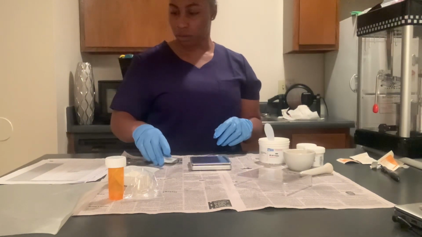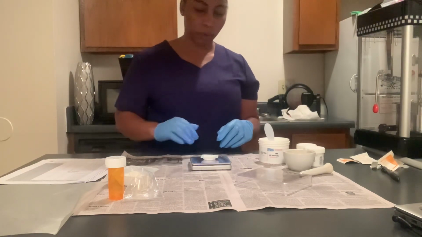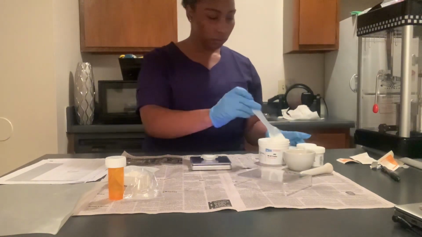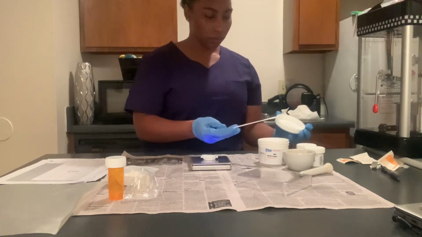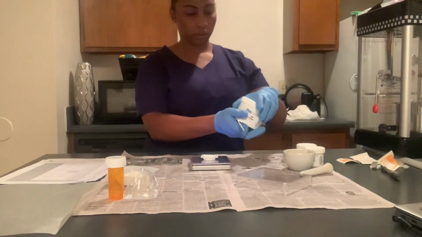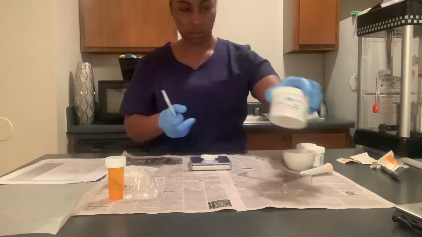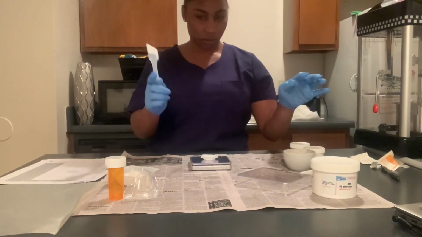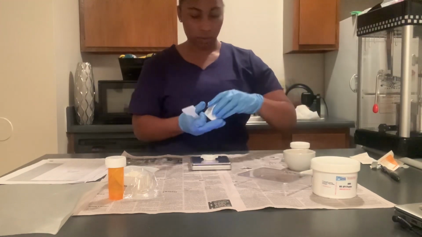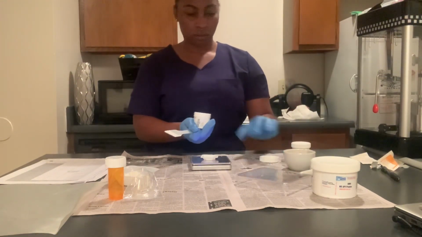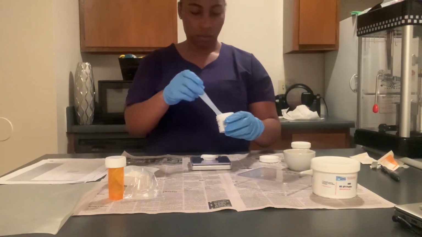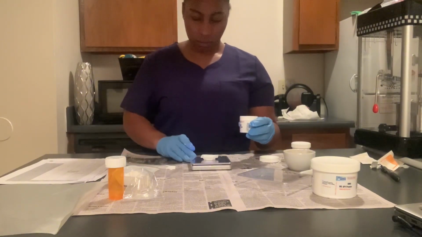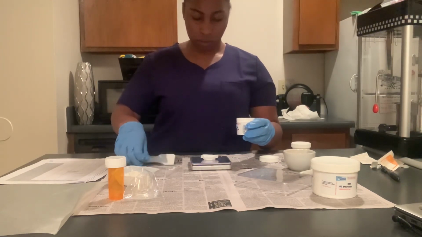And now we're going to do caffeine, which is 1 gram. So I'm going to put this weighing boat on there. So for caffeine powder, remember, put it to 0.